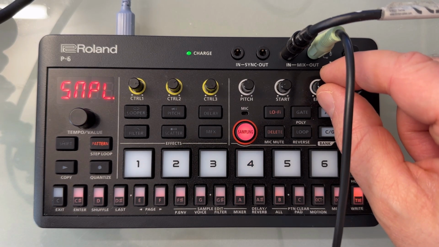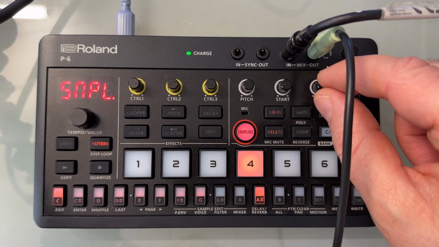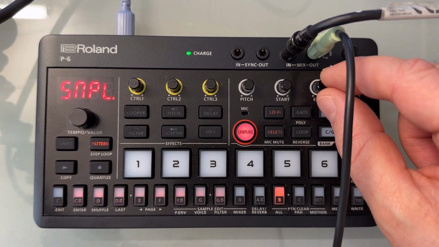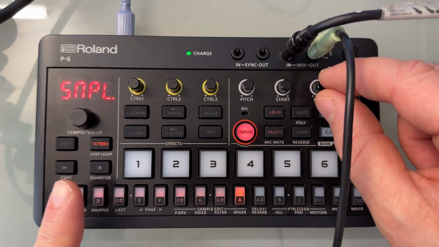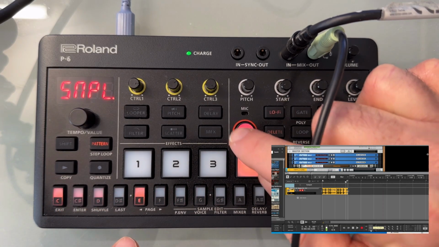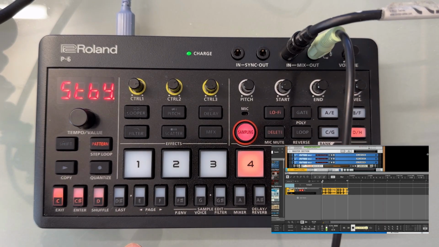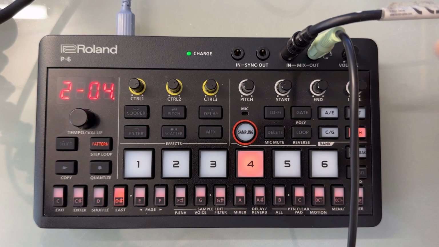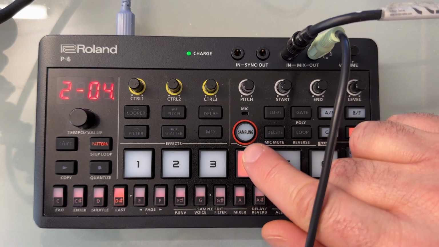Okay. So now I will arm my sampler. And when it's in standby, all it's waiting for is a source to trigger it. And we will just play the loop again. And the sampler will capture this loop in memory. So let's do that. Right, so now it's normalizing. It's writing. And let's have a listen. This is capturing the P6 now.